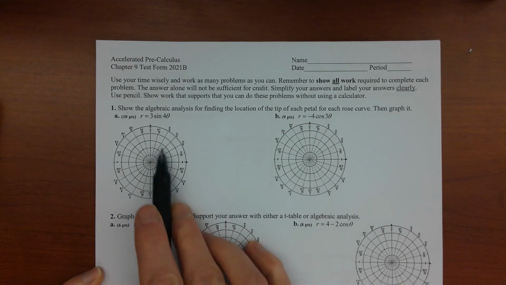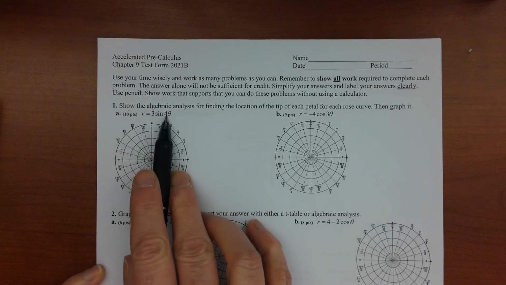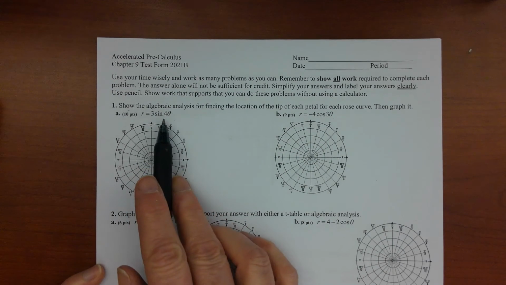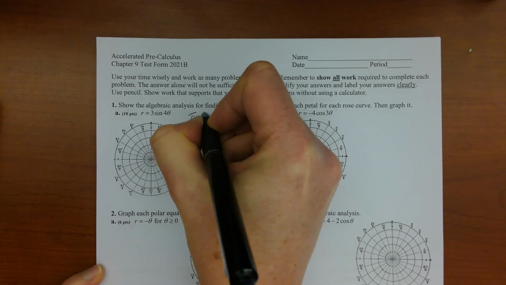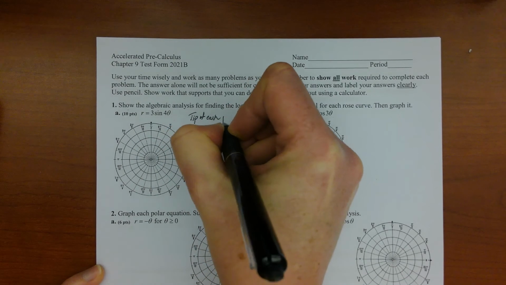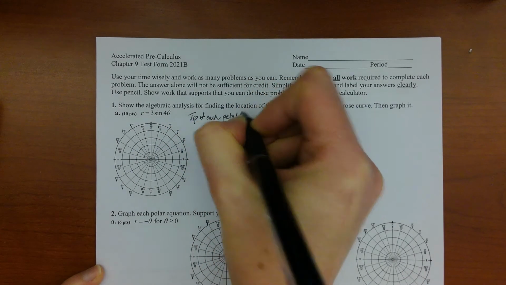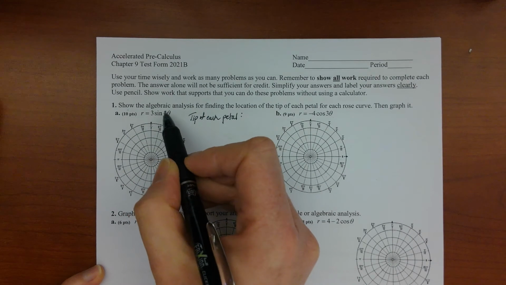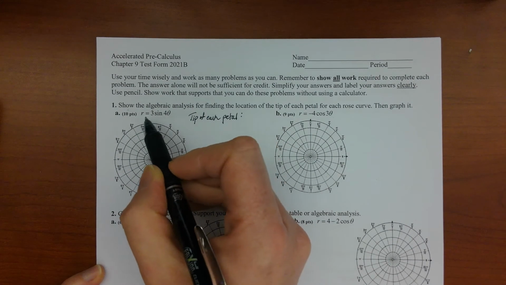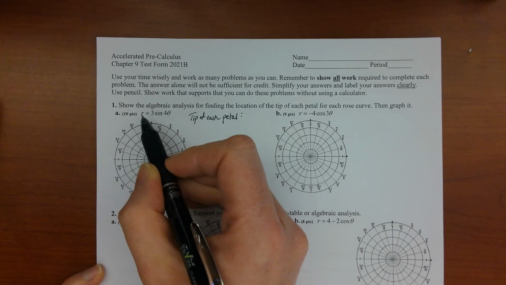So for part A, I'm hoping that going in, you saw this even number here, and so you knew that you were expecting double this number of petals, so you were expecting 8 petals. And then I'm hoping that you knew how to set it up to find the tip of each petal algebraically. In this case, the reason you'll get twice as many petals as this number that you see here is because you get different petals resulting from positive and negative R values.